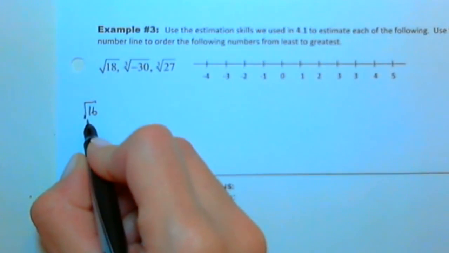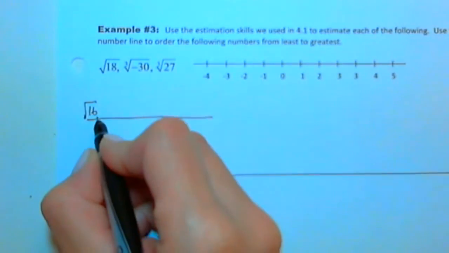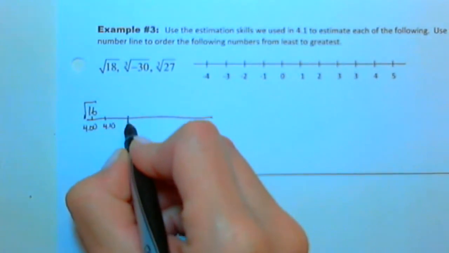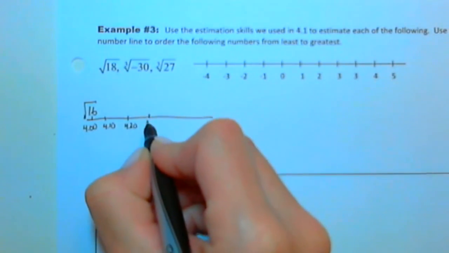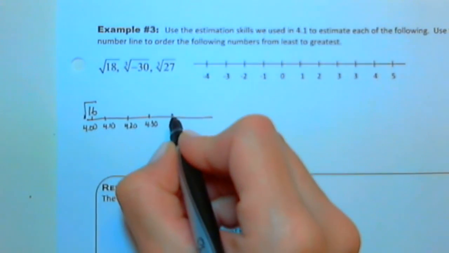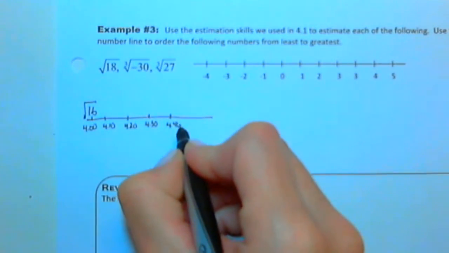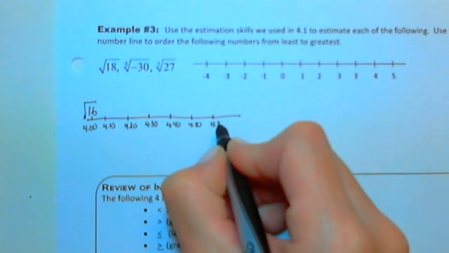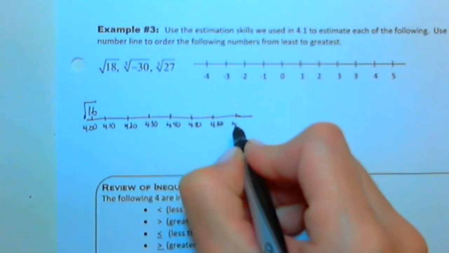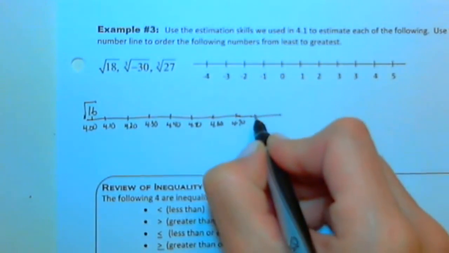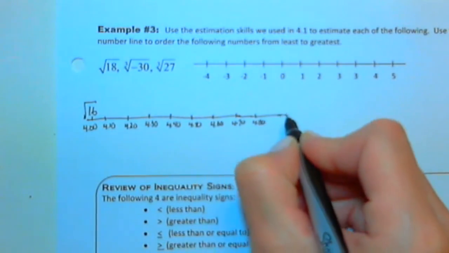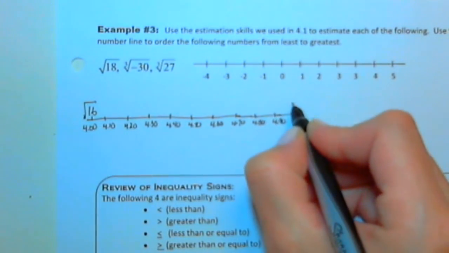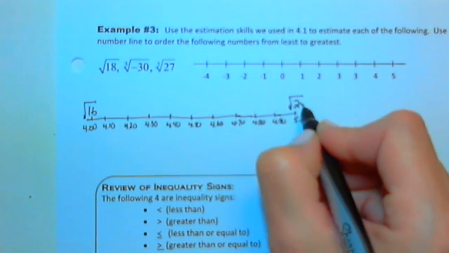So the square root of 16 is $4, $4.10, $4.20, $4.30, $4.40, $4.50, $4.60, $4.70, $4.80, $4.90, and $5, which belongs to the square root of 25.